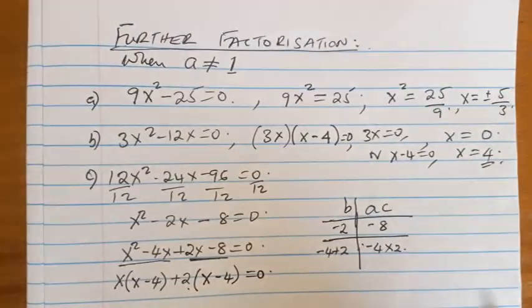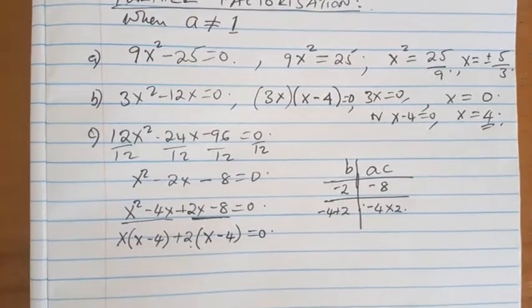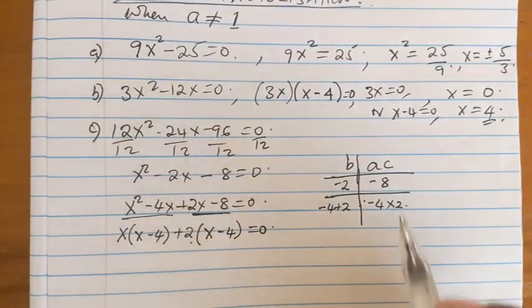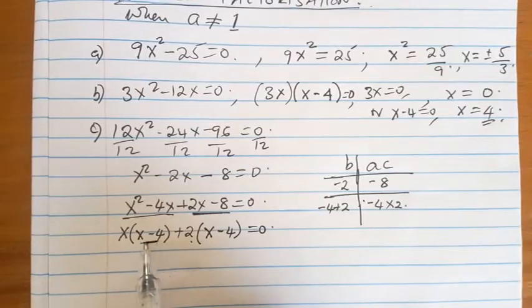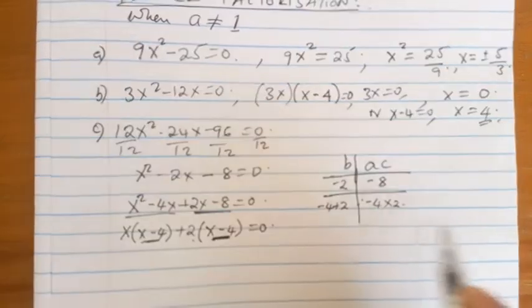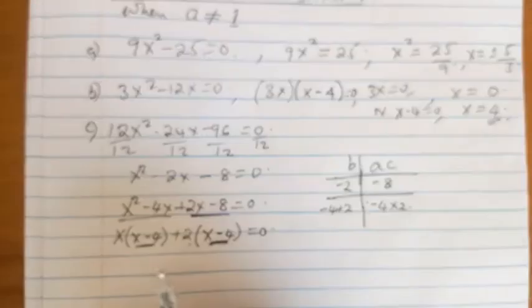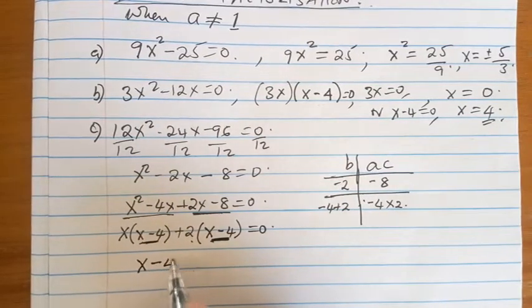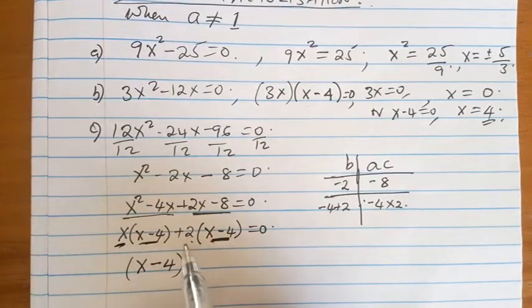Please be advised, every time you are using the factorization method to solve a quadratic equation, this bracket should be identical. This bracket should be repeated here. So at the end of the day, that bracket is written only once, and then the outer terms make a bracket of their own.